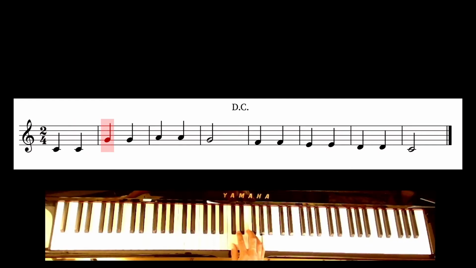Another useful symbol is the da capo symbol. Da capo means from the beginning in Italian. So when you see the symbol, you jump all the way back to the beginning and start from there. A slight variant of this is the dal segno indicator. Dal segno is Italian for from the symbol. So when you see this, you don't jump to the beginning of the piece. Instead, you jump to this weird S-looking symbol and start from there.